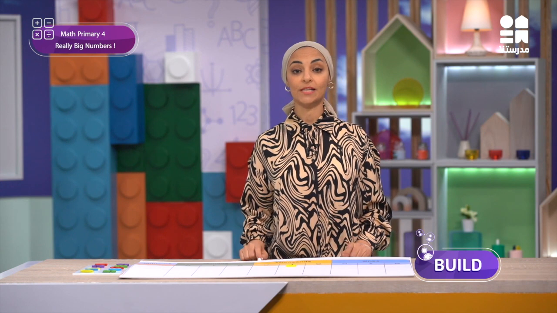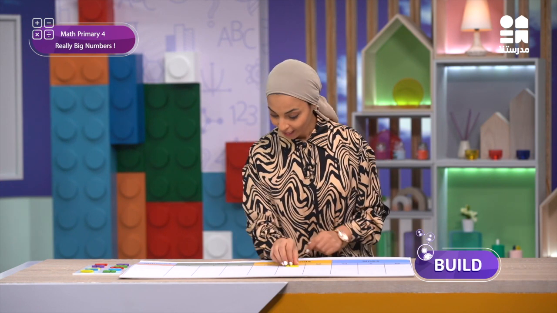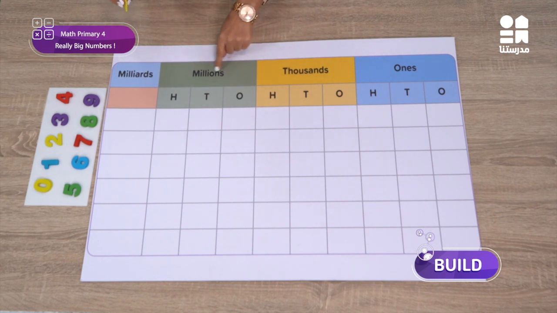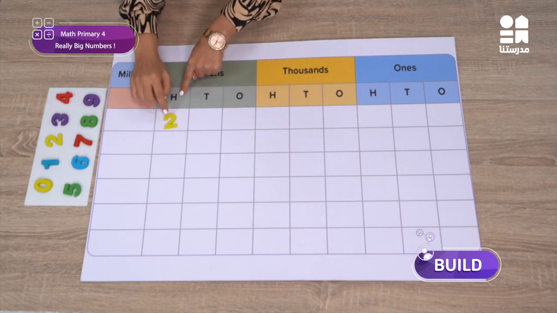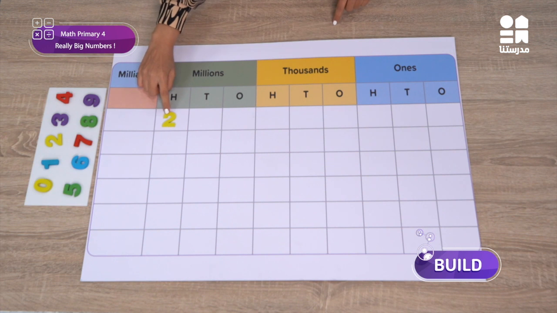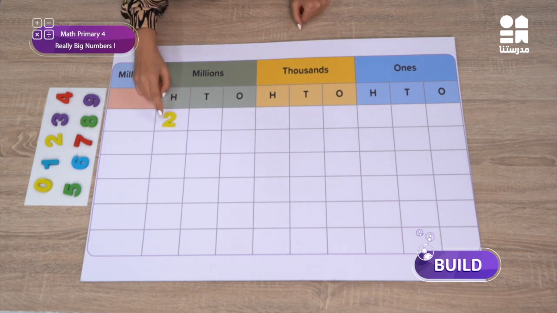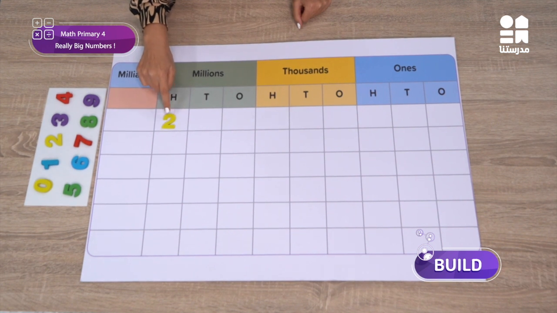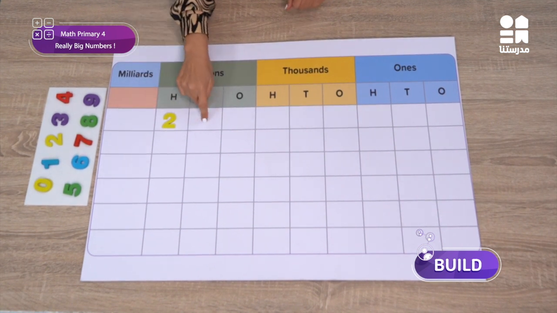If I place 2 in the 100 million, where's the 100 million? Yes, as you see here, this is the million and this is the 100 million. So if I put 2 here in the 100 million, what is its value? Who can tell me? Look, the value is, I will put 2 and I'll put how many zeros?